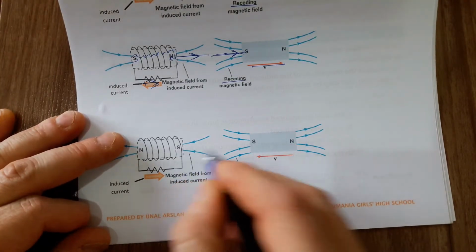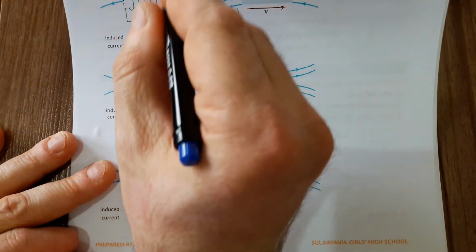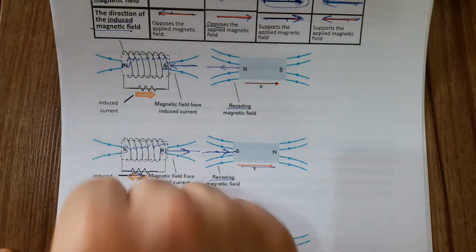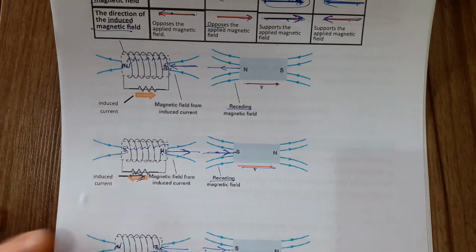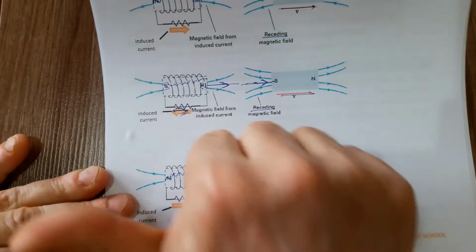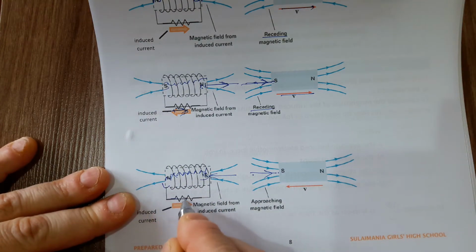If S is approaching, in this case we are going to choose magnetic flux increasing, so the induced magnetic field, which was from left to right, must be from right to left, in that direction. If this is the S pole, that is the N pole. Curl your forefinger, so the electric current direction will be like this. The thumb points to the N pole, and the curled forefinger is the electric current direction. So the electric current will be from left to right on the resistor.